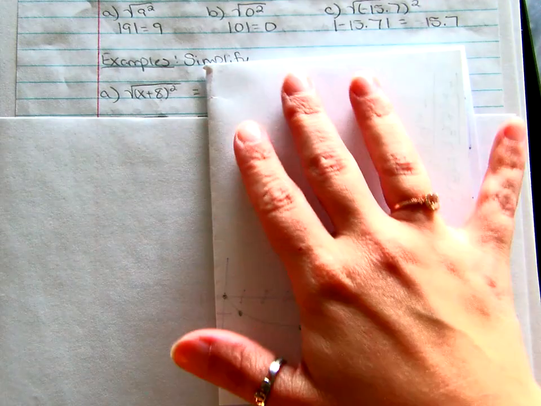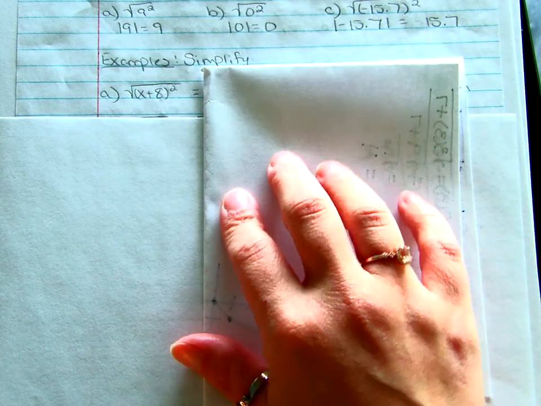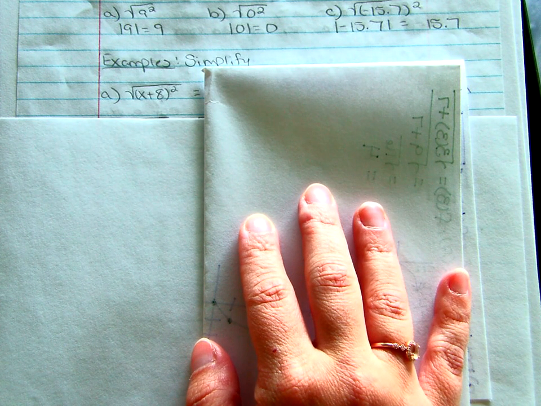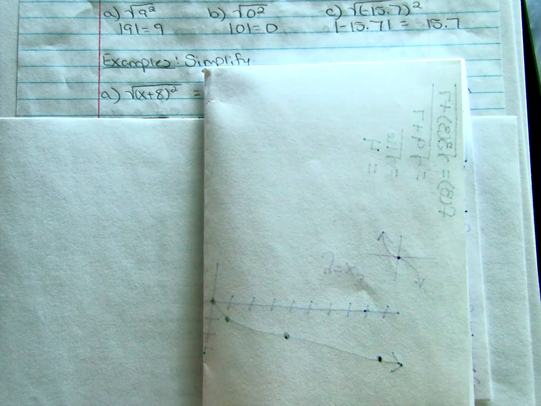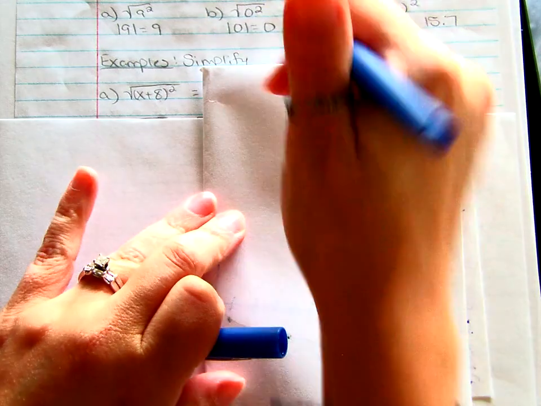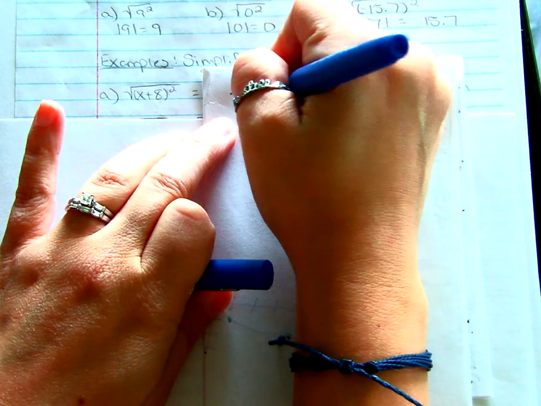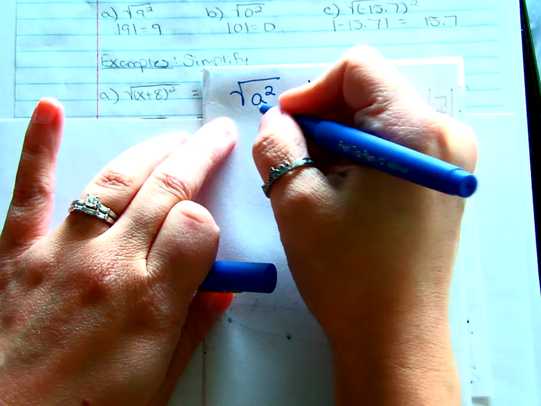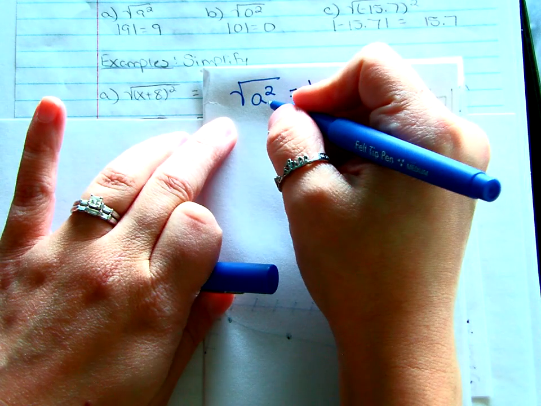And sometimes they will go ahead and have it squared for you, especially if there's an expression underneath. So this one says the square root of (x plus 8) quantity squared. We need to keep in mind that this is in reference to the a squared, which means we're going to take the absolute value of whatever is being squared underneath the radical. If that's a number, it's a number. If it's an expression, it's an expression.